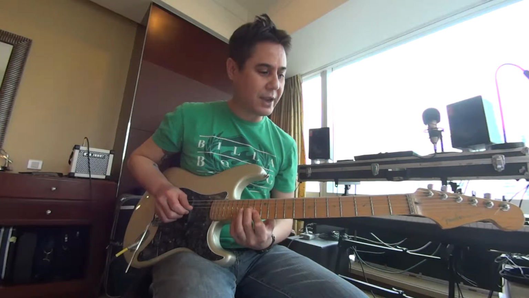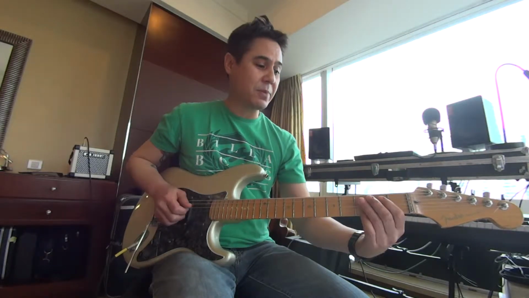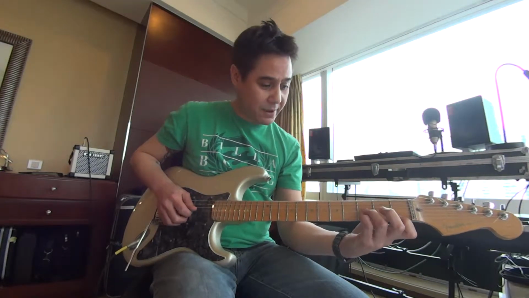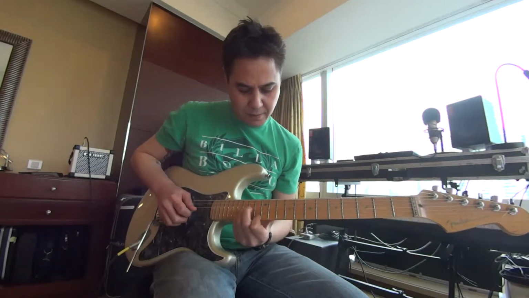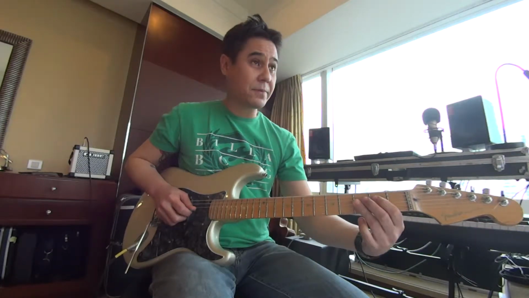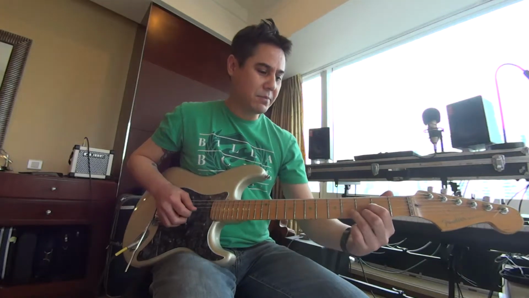And if we went around the keys, F is the 5th of B flat, so I'd be doing the B flat triad here. B flat is the 5th of E flat, so I'd be doing the E flat triad here.